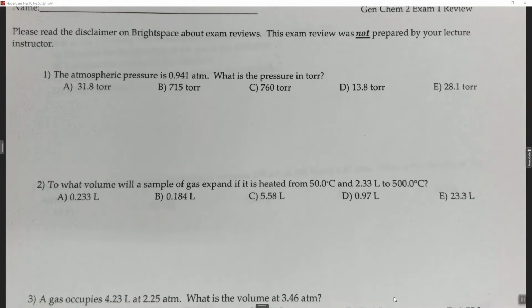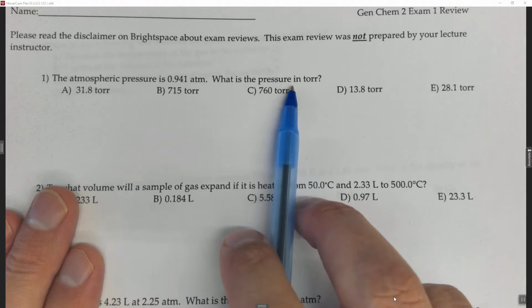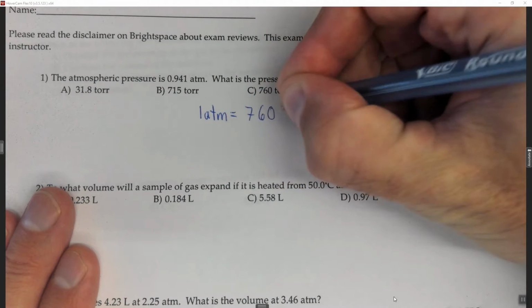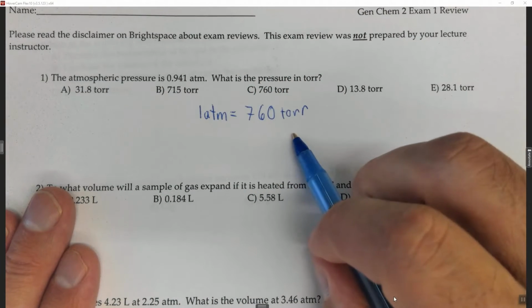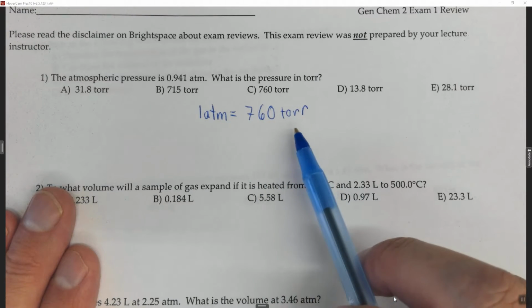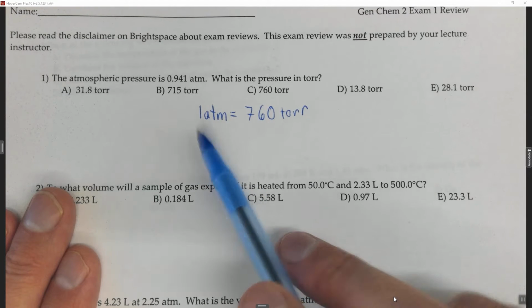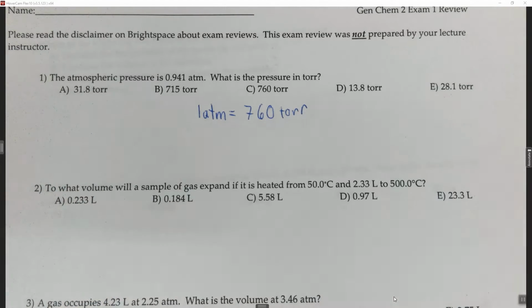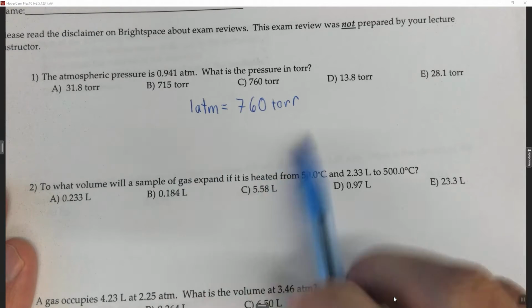All right, so the first question says the atmospheric pressure is 0.941 atmospheres. What is the pressure in torr? So we need to remember that 1 atmosphere is 760 torr, after Torricelli, the guy who invented the barometer. This is basically a millimeter of mercury. So if you have a barometer on a perfect 1 atmosphere pressure day, the gas molecules pushing into the barometer will push the mercury and cause it to rise by 760 millimeters, 2.5 feet, something like that. Probably a little less than that. So that is basically what you need to remember.